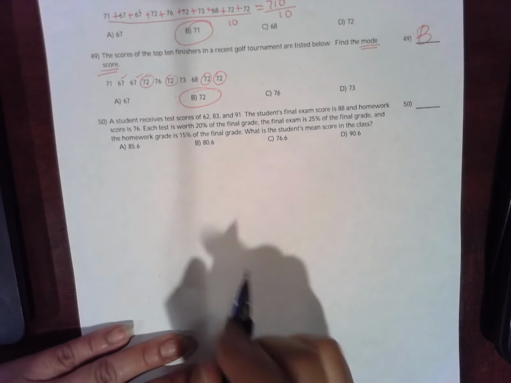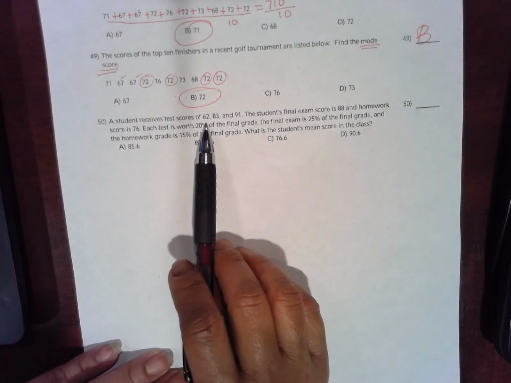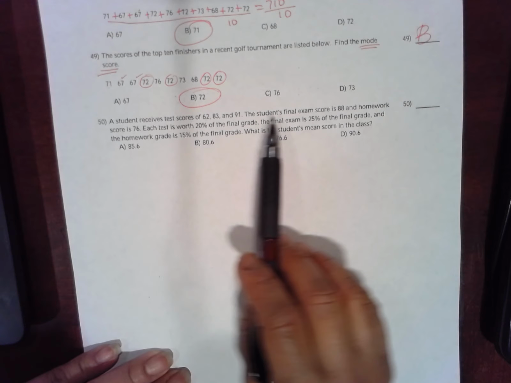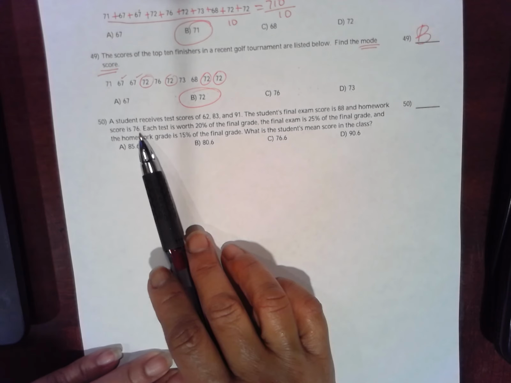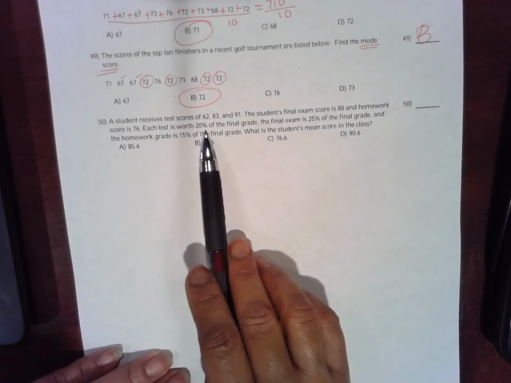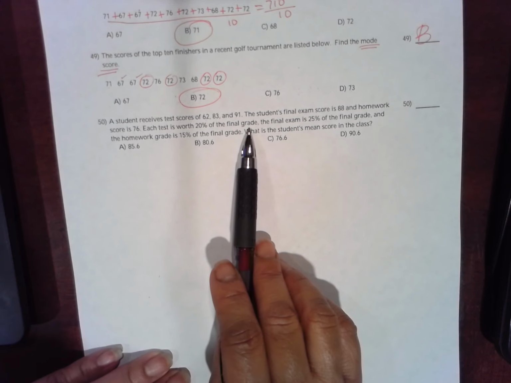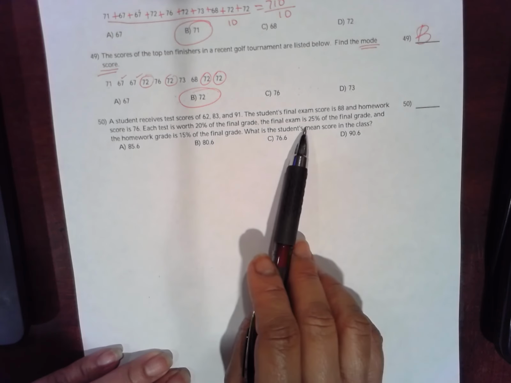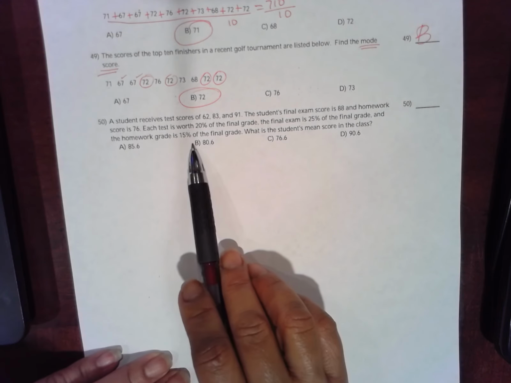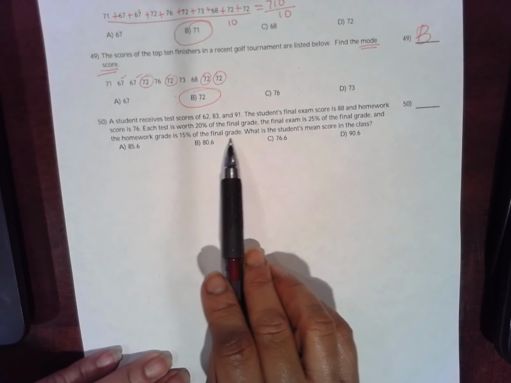And the final one: a student receives test scores of 62, 83, and 91. The student's final exam score is 88, and homework score is 76. Each test is worth 20% of the final grade. The final exam is 25% of the final grade, and the homework grade is 15% of the final grade.